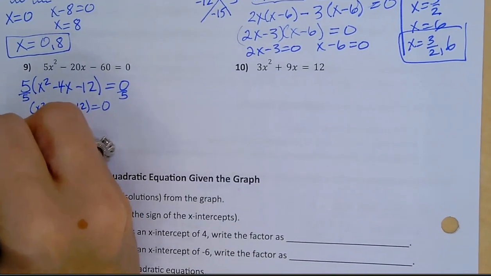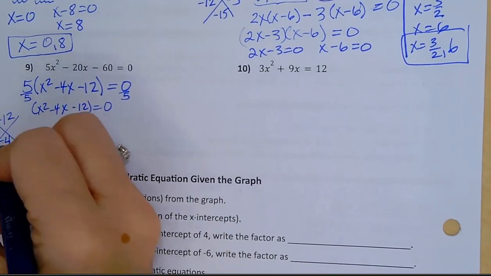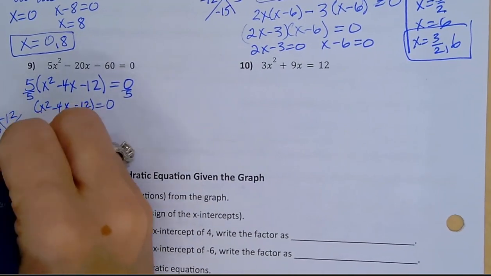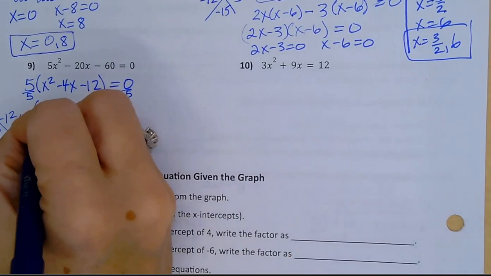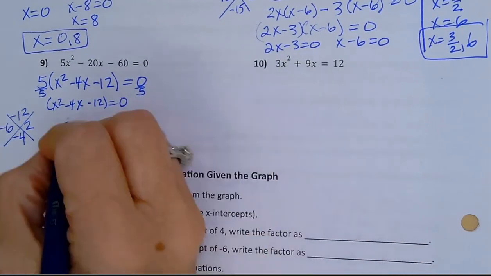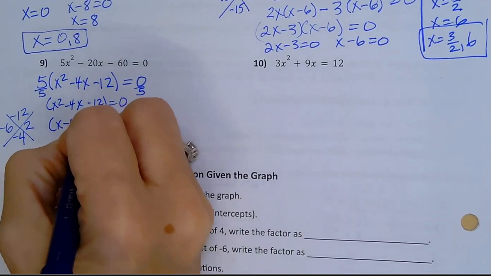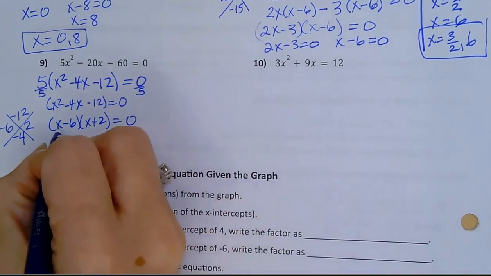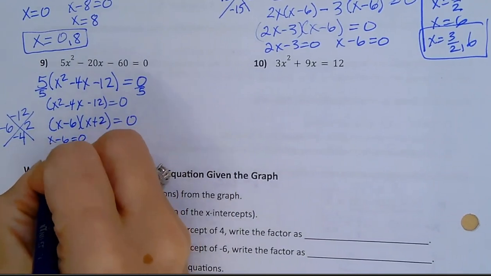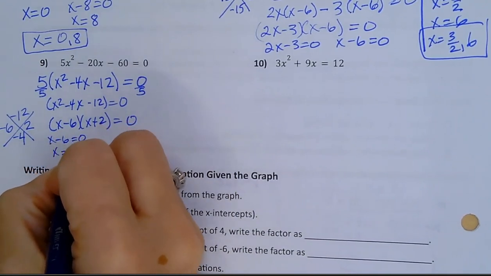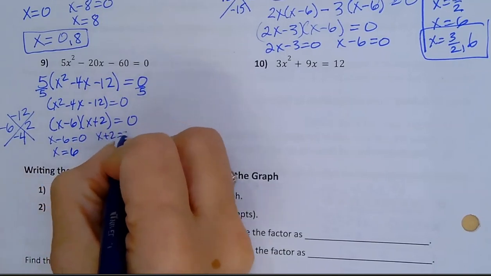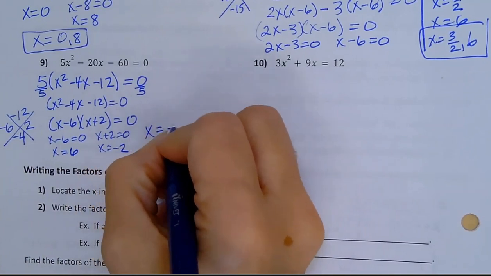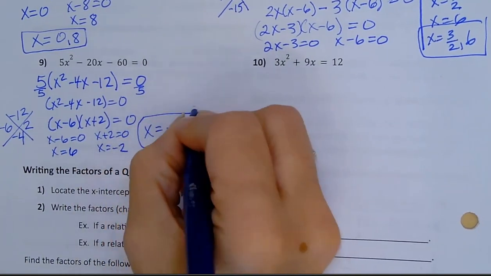I need two numbers that multiply to give me negative 12, but add to give me negative 4. I think that's going to be negative 6 times 2 is negative 12, and negative 6 plus 2 is negative 4. My leading coefficient was just 1. So I know it's going to be x minus 6 times x plus 2 as my magic binomials. That all equals 0. X minus 6 equals 0, which means x equals 6, and x plus 2 equals 0, so x equals negative 2. So I can write this answer as x equals negative 2 comma 6.